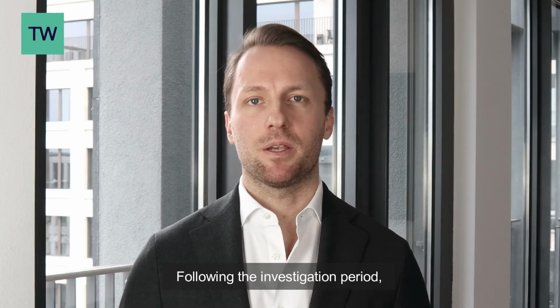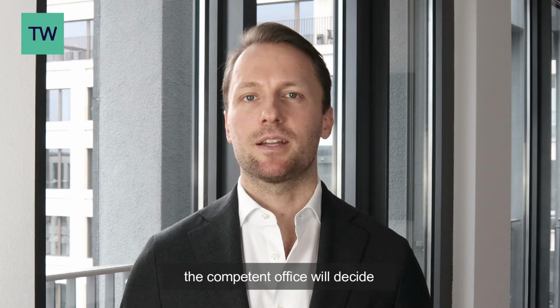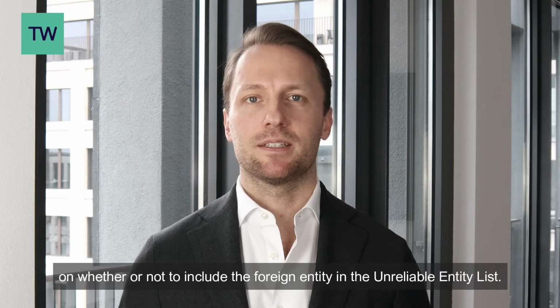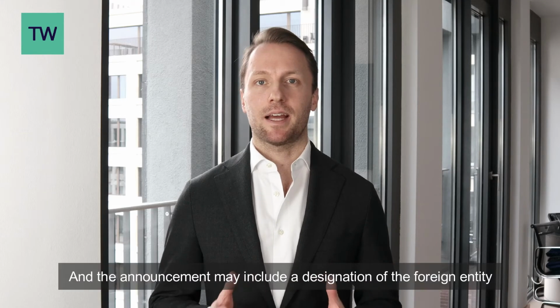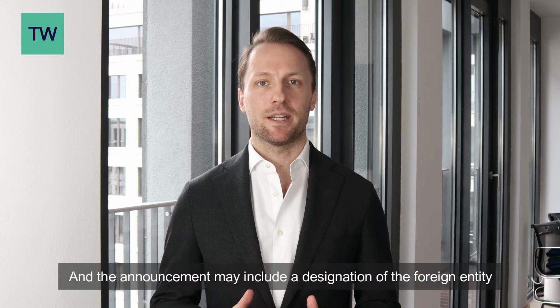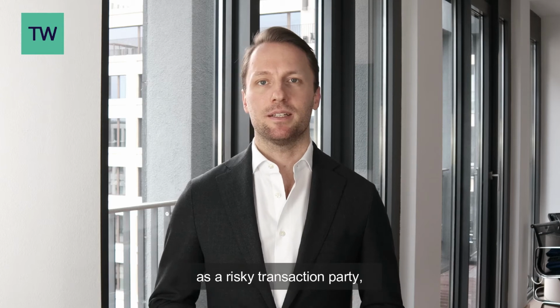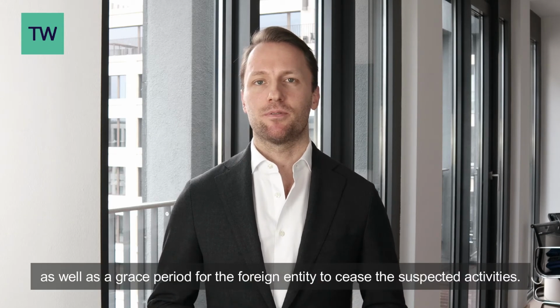Following the investigation period, the competent office will decide on whether or not to include the foreign entity in the Unreliable Entity List. The decision will be announced, and the announcement may include a designation of the foreign entity as a risky transaction party, as well as a grace period for the foreign entity to cease the suspected activities.